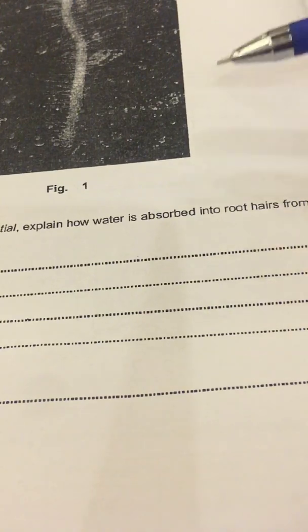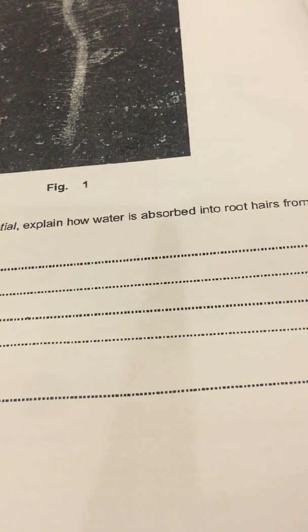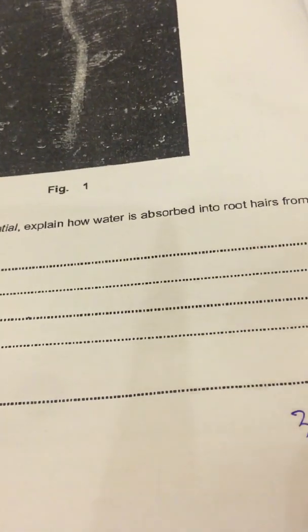When the question says explain, that means you have to tell the reason why water is pulled or absorbed into root hairs. Only talk about the movement from soil to root hairs and stop. Don't talk about the movement upward in the plant or other sides. So here you have 3 marks for this question.